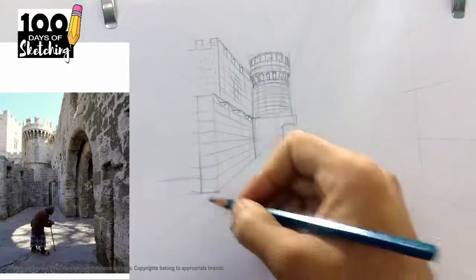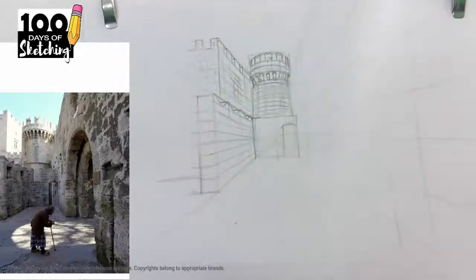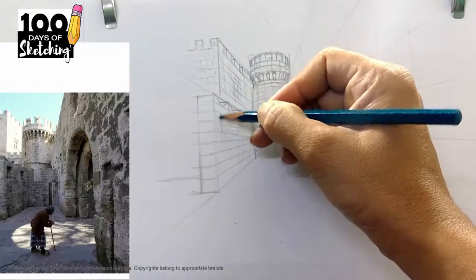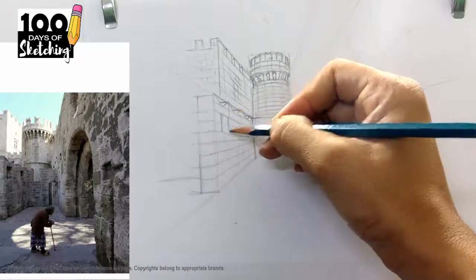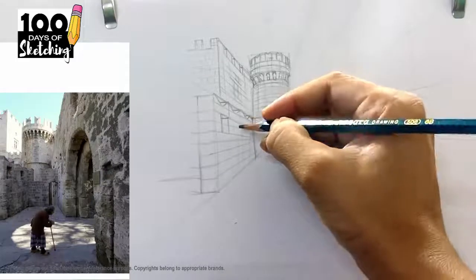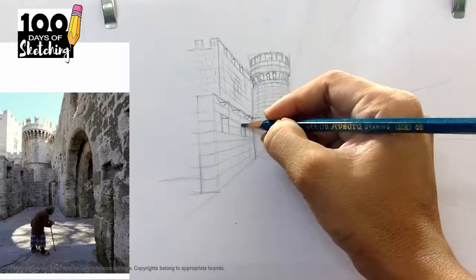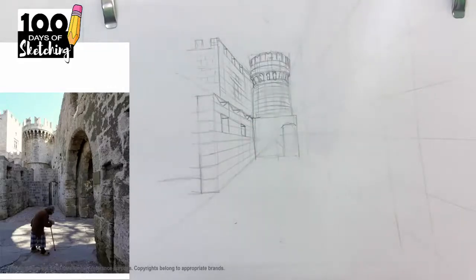So yes, this is the wall. I am not sure it is extended there or not, but I am continuing till here. And yeah, there is a small window on that. It's a very squarish window. So that way they are.